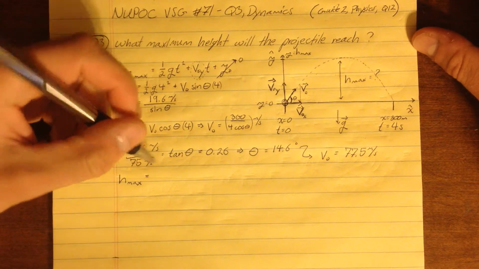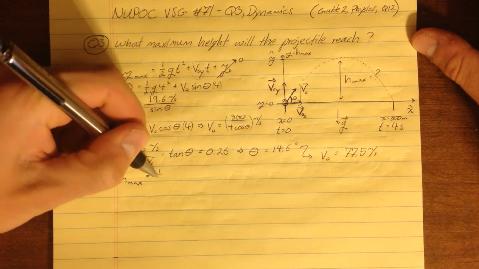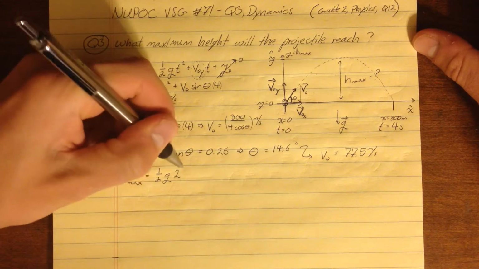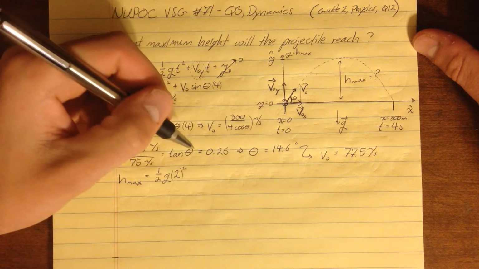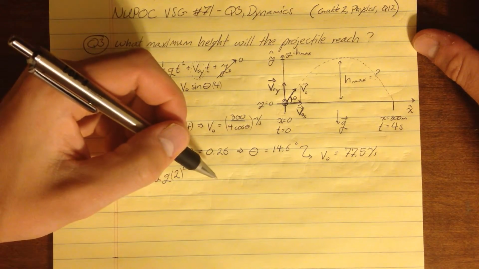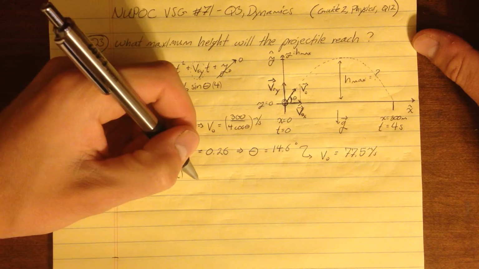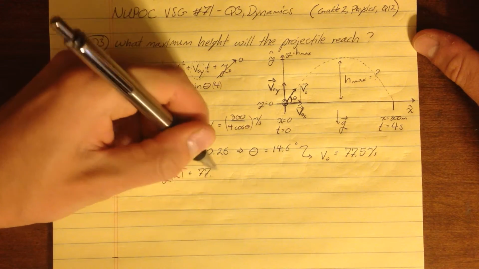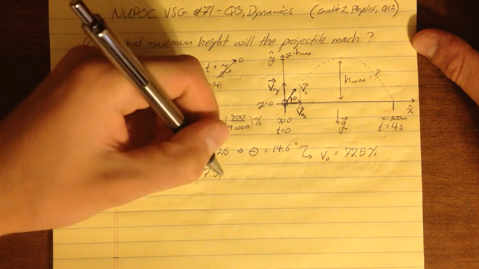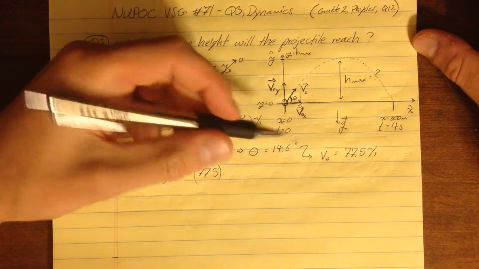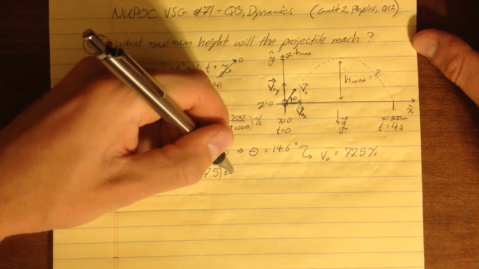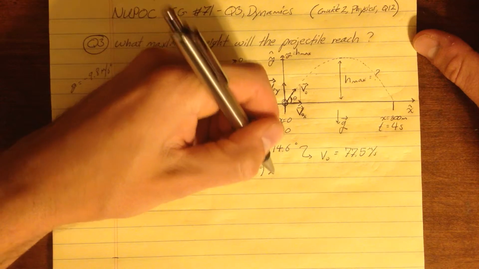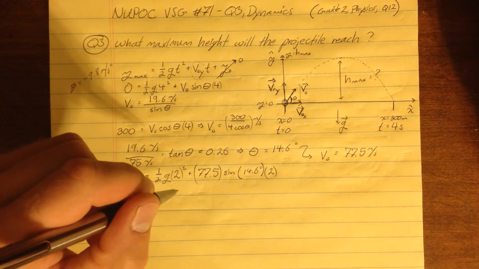H max equals 1/2 g t squared, but this time it's going to be 2 seconds squared, right, because this is halfway through its flight, plus v0y t, well that's just 77.5 meters per second, which is v0, times sine of 14.6 degrees times t, which is again 2 seconds.